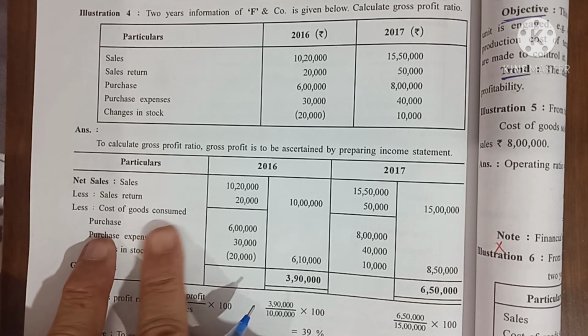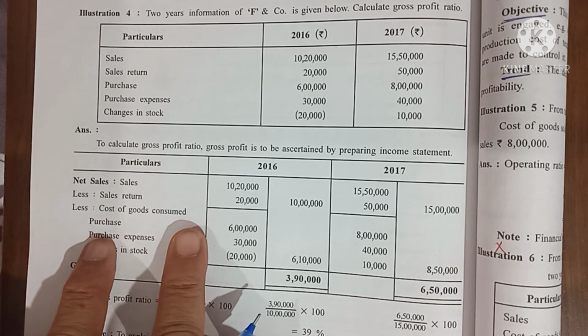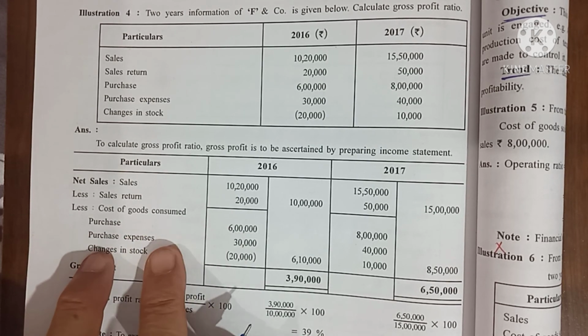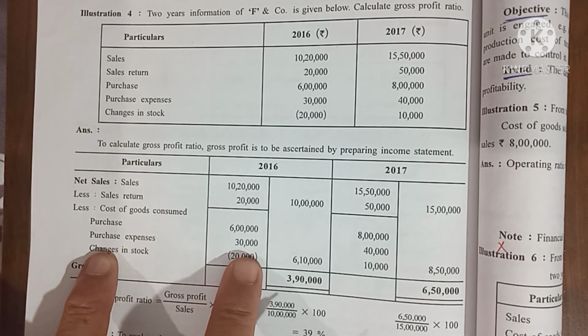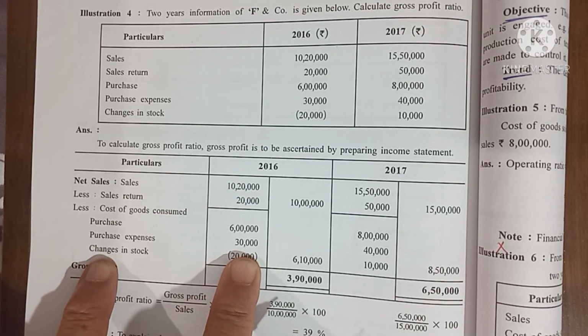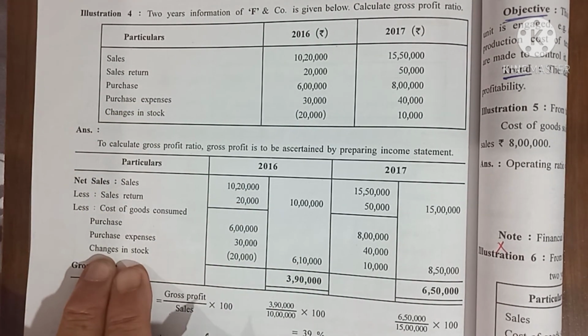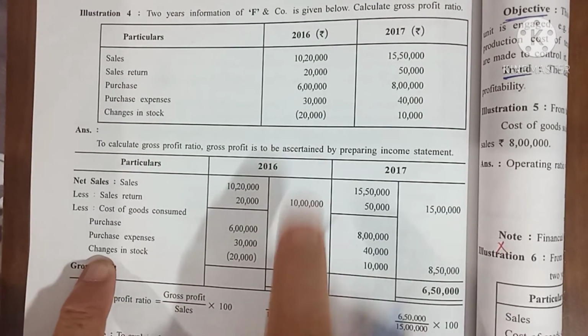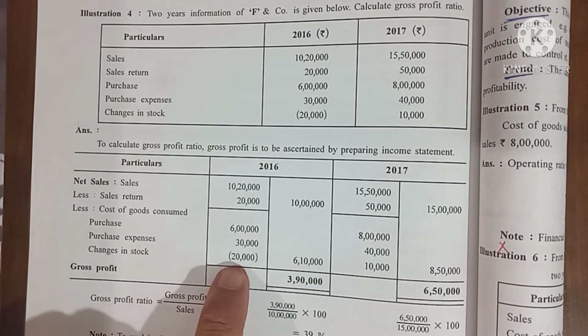Now cost of goods sold or cost of goods consumed, meaning are same. This is purchase plus purchase expense, and change in stock, within bracket it is given 20,000, which means minus change in stock.